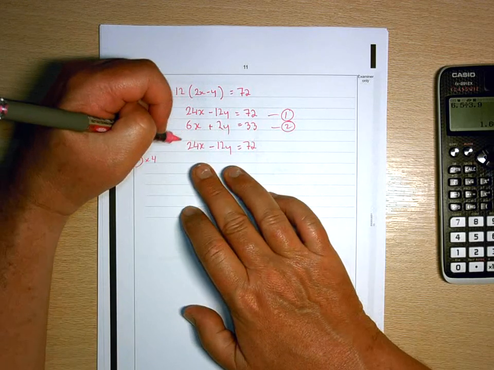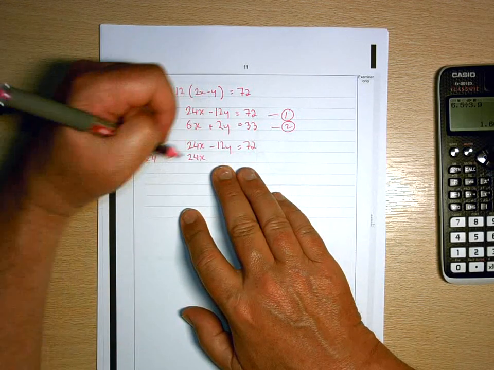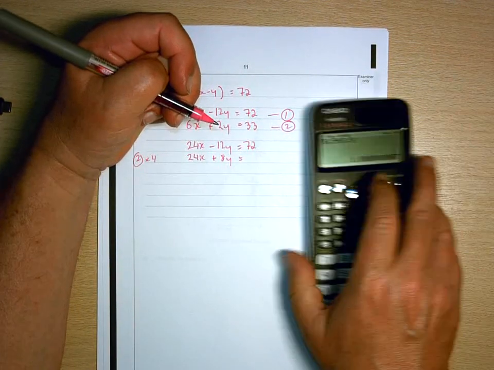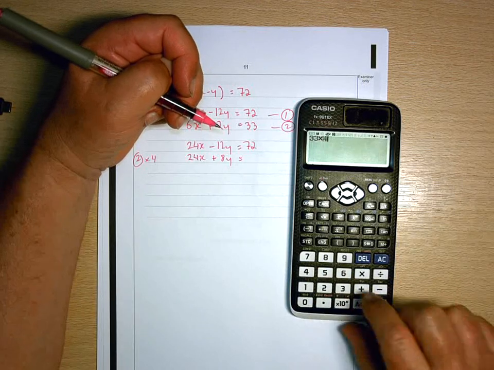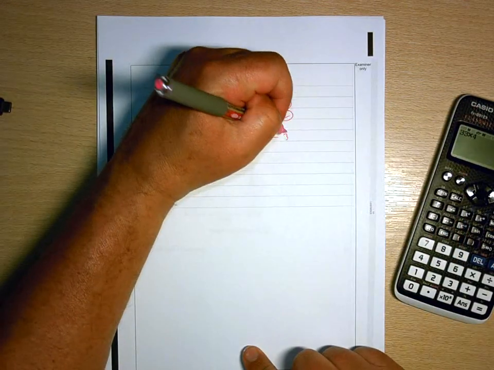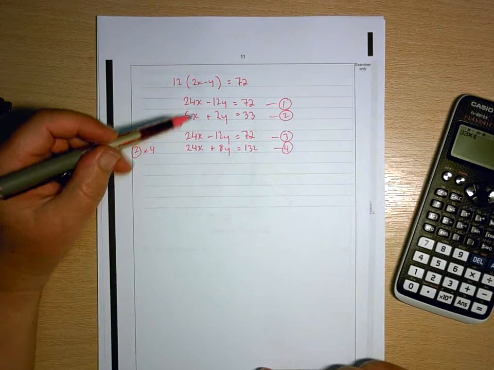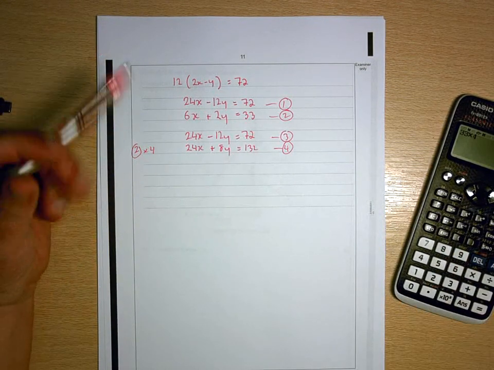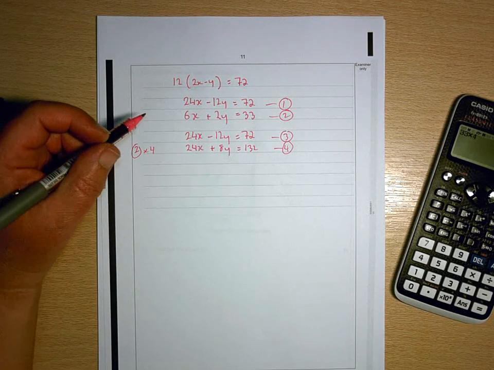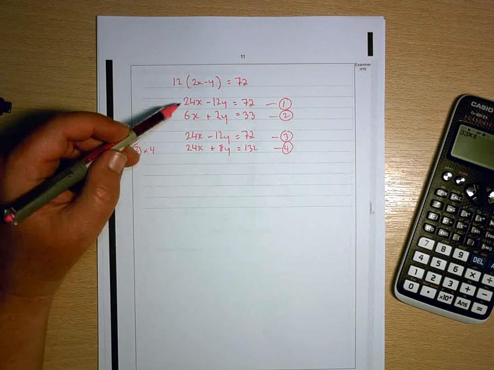So 4 times 6 is 24x, 2 4s are 8y, equals 33 times 4, 132. So I'll call those equation 3, equation 4. If you had multiplied them all out, you'd still end up getting the same answers, but you're just dealing with much bigger numbers because you're going to be multiplying that whole one by 24. Now we subtract.